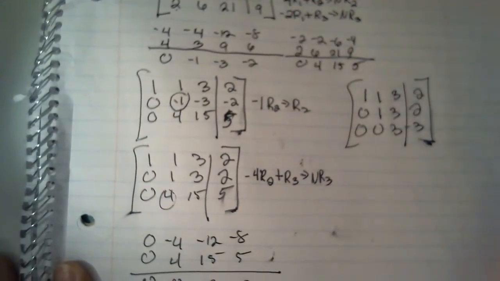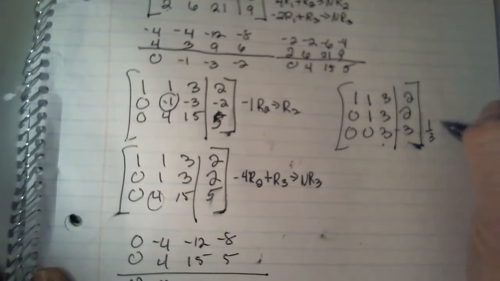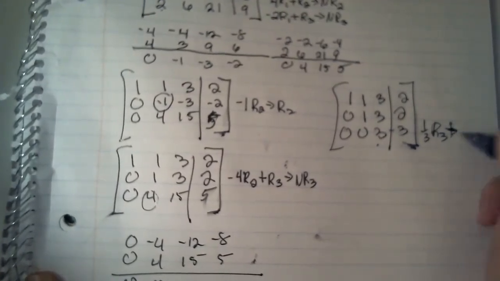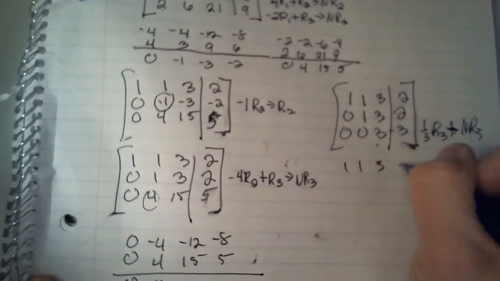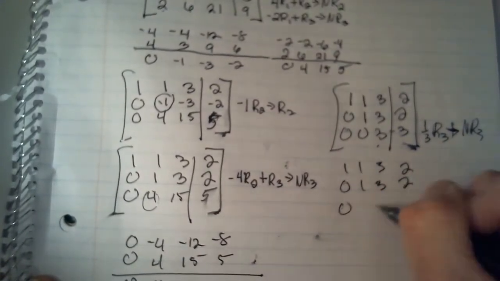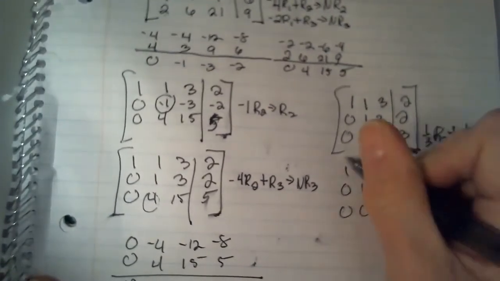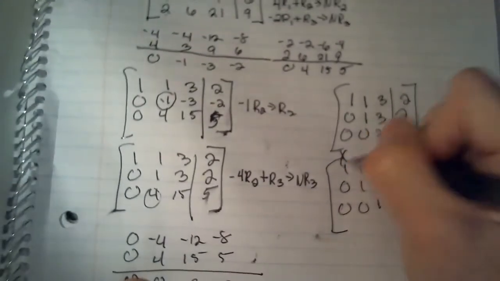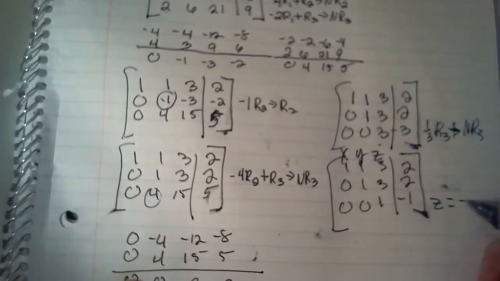I'm almost there, and now I have to have this be a 1. So I'm going to say 1/3 times row 3 to give me a new row 3. 1, 1, 3, 2, 0, 1, 3, 2, 0, 0, 1, negative 1. So now I have x, y, and z, and my z value is going to equal negative 1.